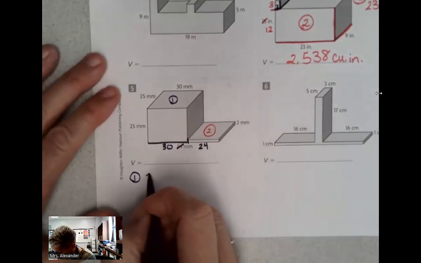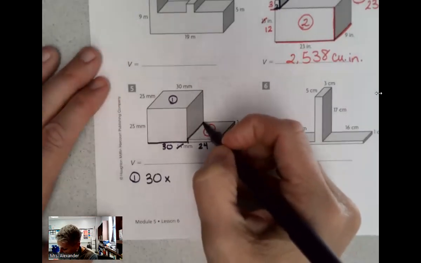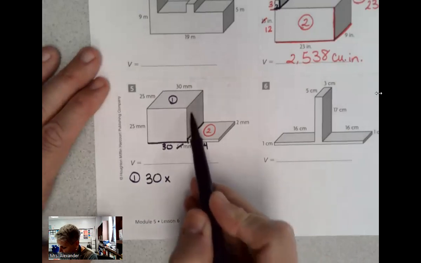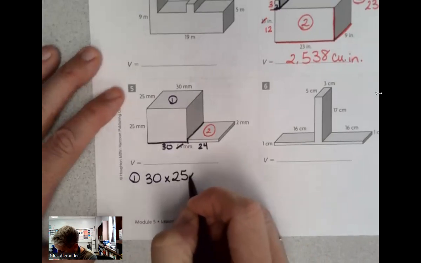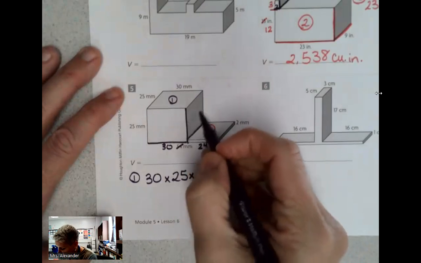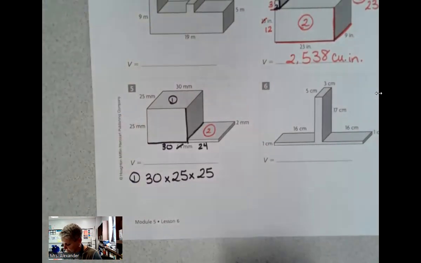So I have 30 for my length. My width is here. I don't have a measure, so I'm looking across at parallel sides, and I see that it is 25. And then I'm looking at the height. Again, no measure, so I'm looking at parallel sides, another 25.